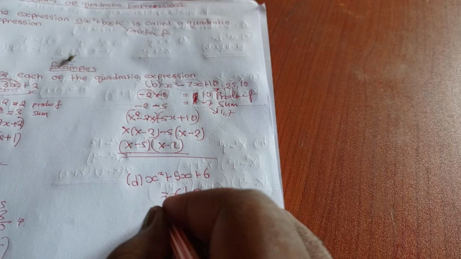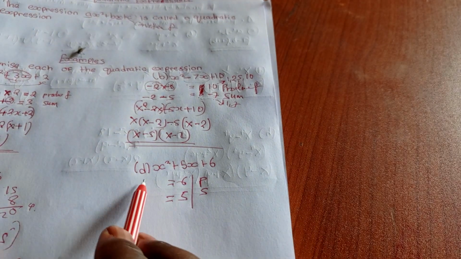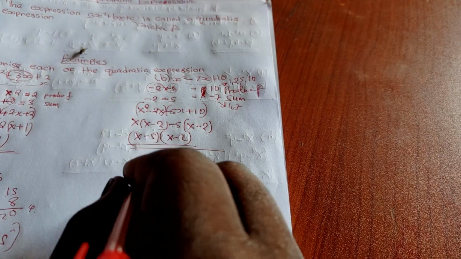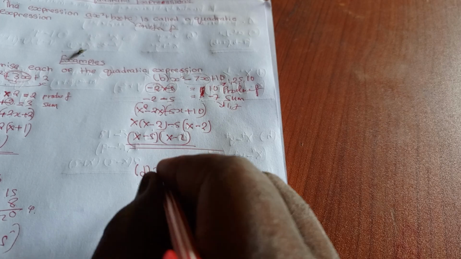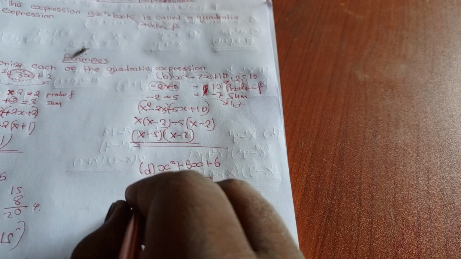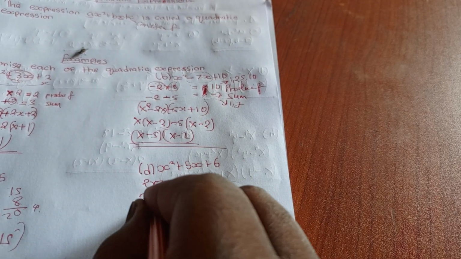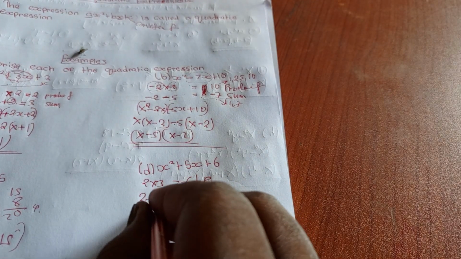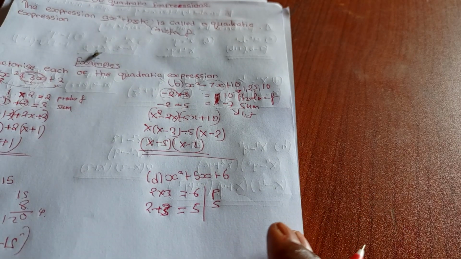So we look for two numbers. When we multiply them, we get 6. When we add them, we get 5. What are those two numbers? 2 times 3, which is this 6, right? 2 plus 3, which is 5.